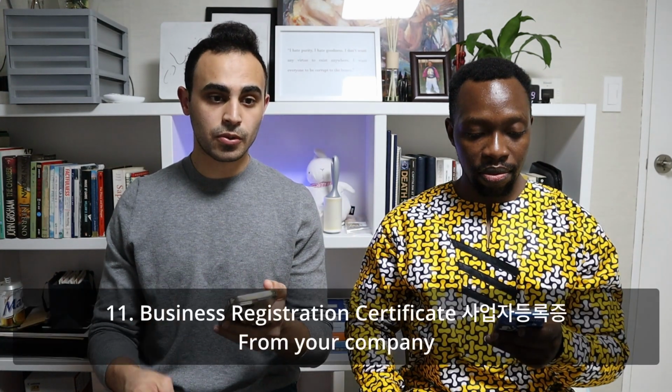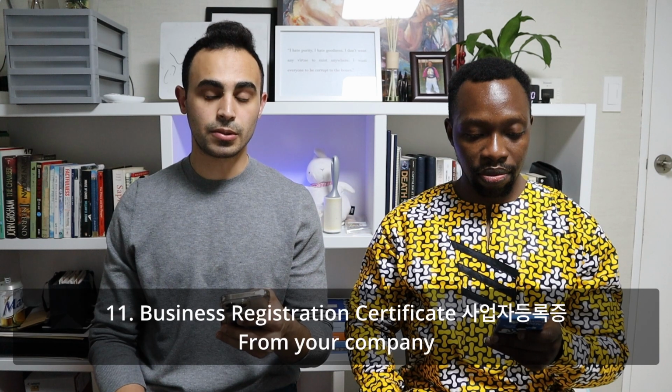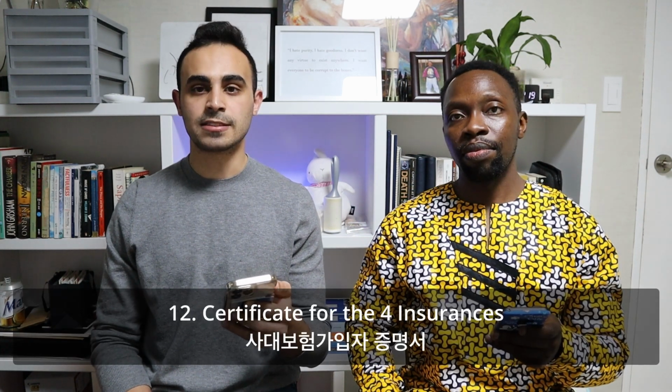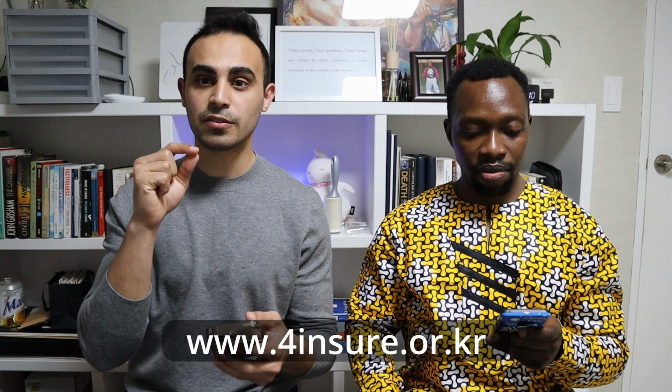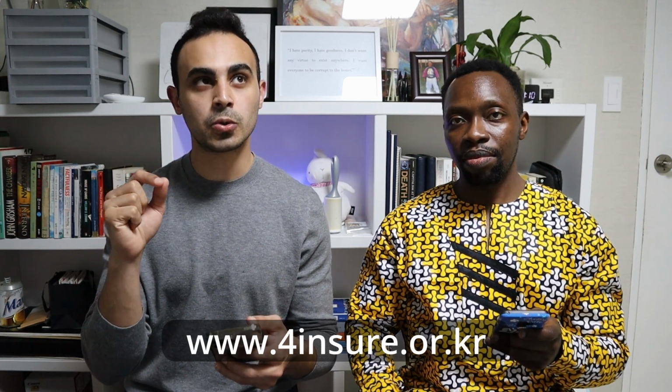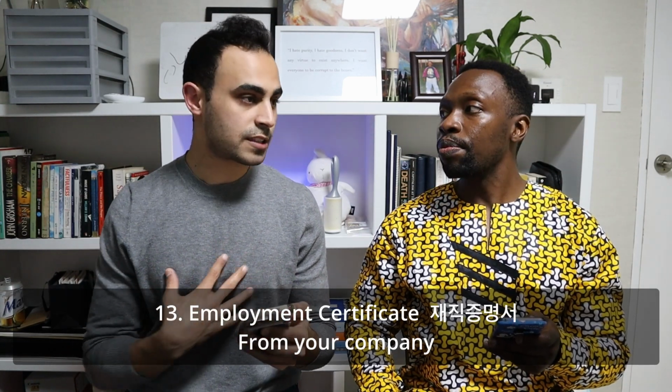Also, they ask you for the business registration certificate of the company you're working for. This is another requirement. Two more documents regarding the employment: something called the 사대보험가입자 증명서, a document you can get from a website called 4insure.go.kr, I guess. And an employment certificate, 재직증명서, from my company. So many documents in one shot.